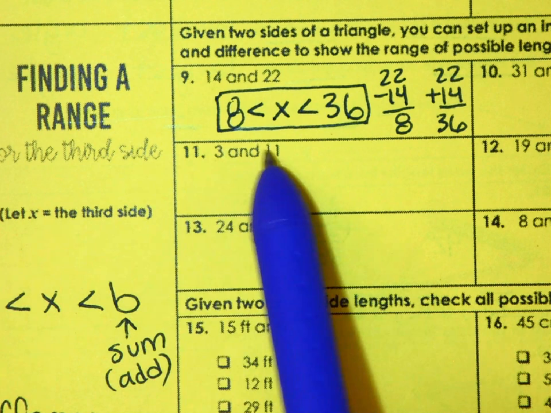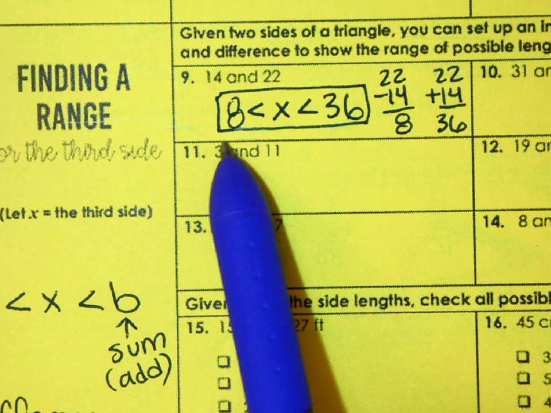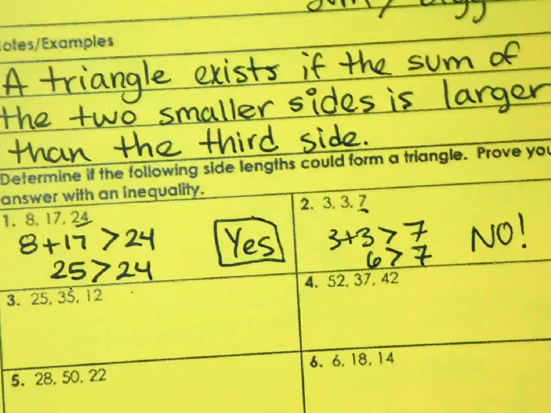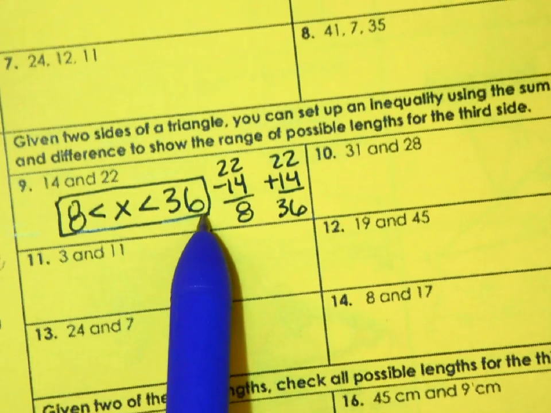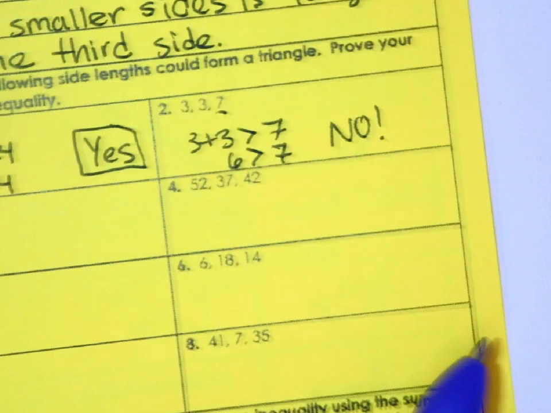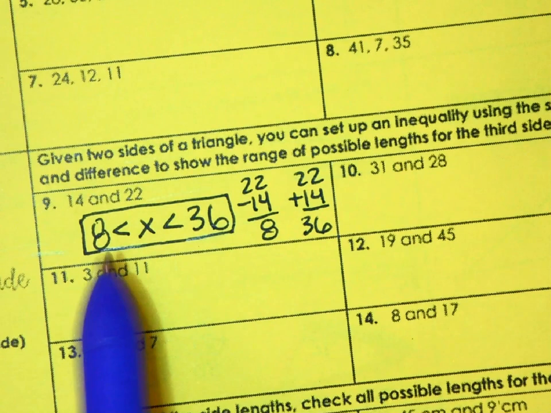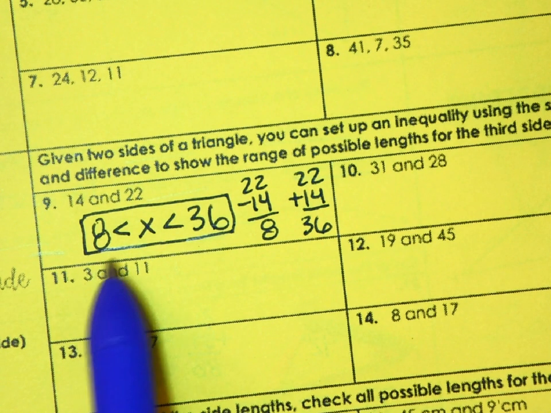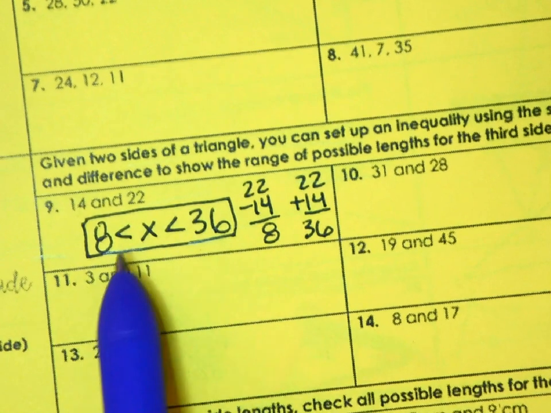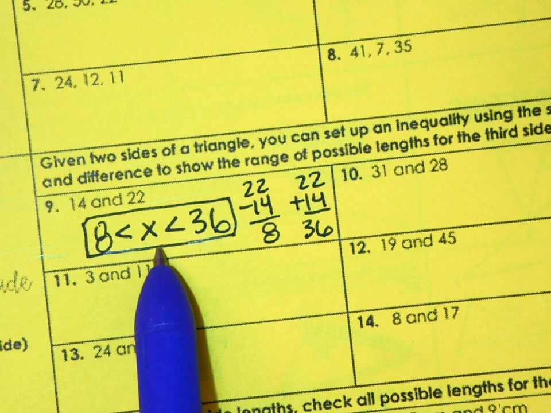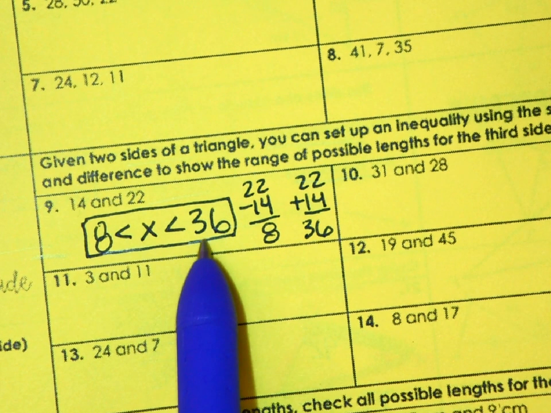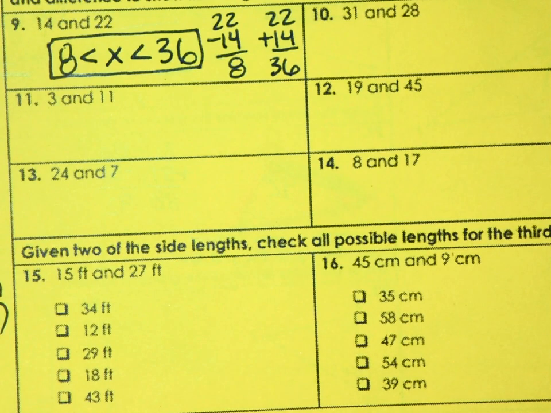If it's less than 8, then it's not going to be true. So kind of like going back to this, you're going to get a no. If it's higher than 36, same thing, you're going to get a no. If you have exactly 8, it's still a no because it's not equal to 8. And then same thing with 36, it's a no if you get 36 for the sum because it's not less than 36. So let's now do an example of how this applies.